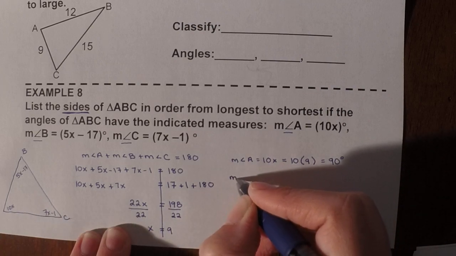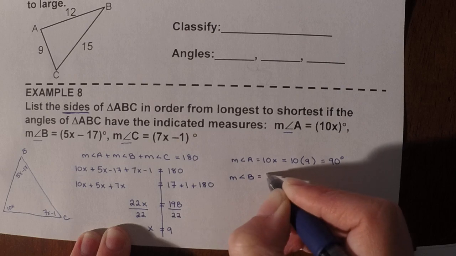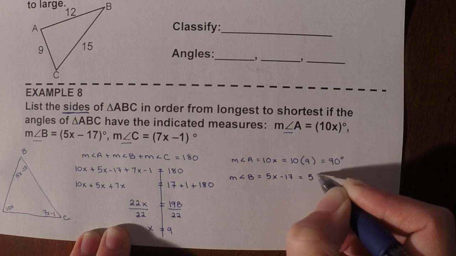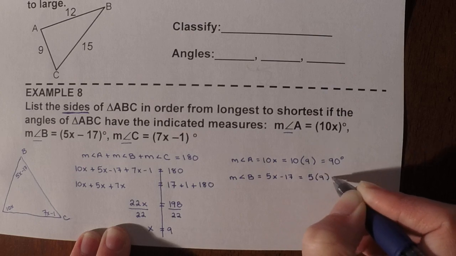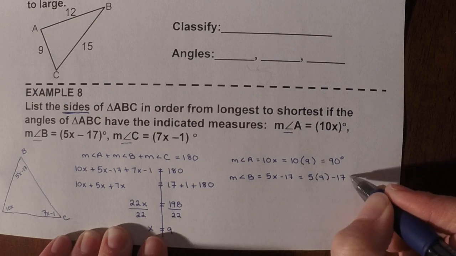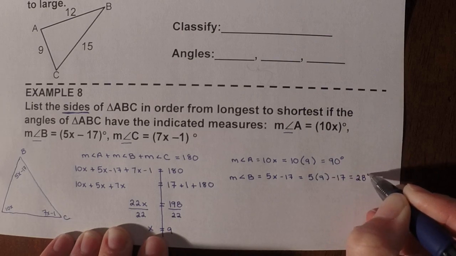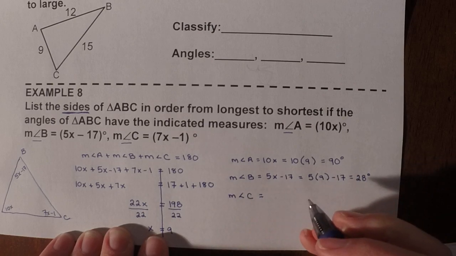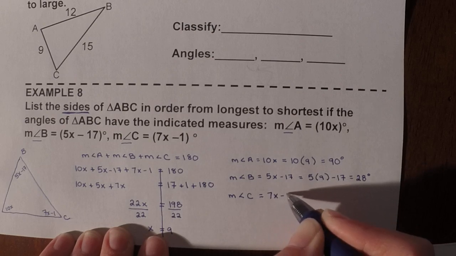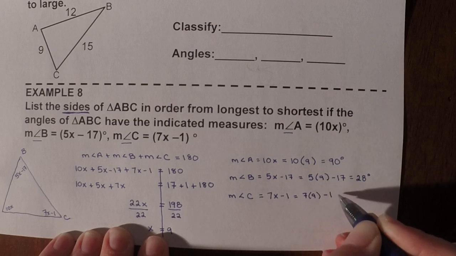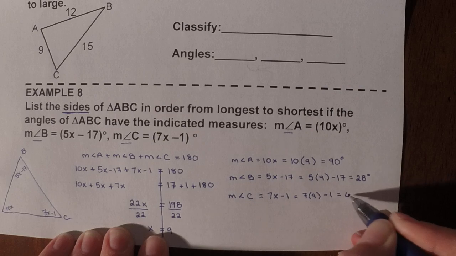So now we do the measure of angle B, which is 5x minus 17. So I could put that in the calculator, 5 times 9 in parentheses minus 17. And we get 28. And then the measure of angle C is 7x minus 1. So if I replace the x, that's 7 times 9 minus 1. So that's 63 minus 1, so 62 degrees.